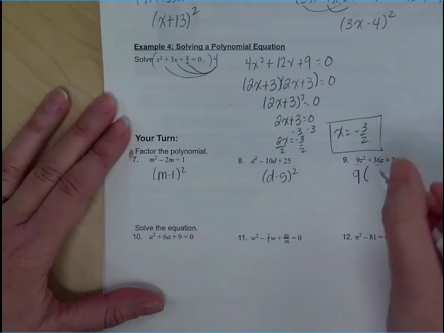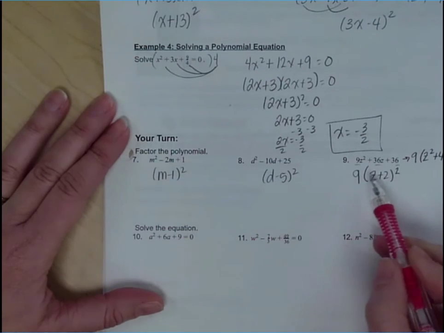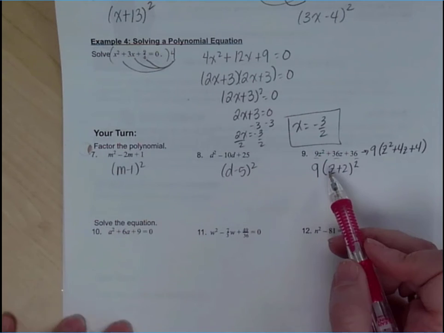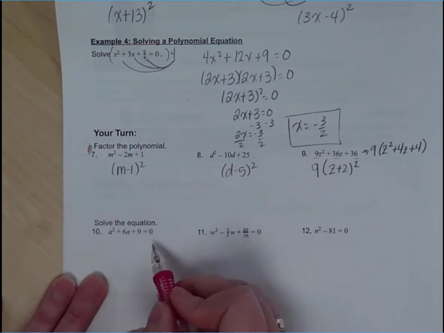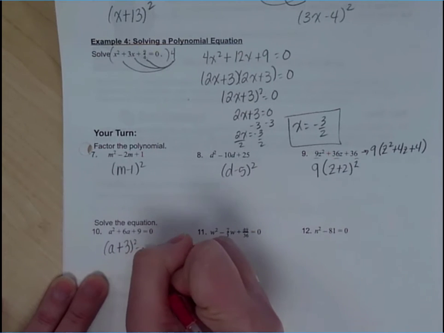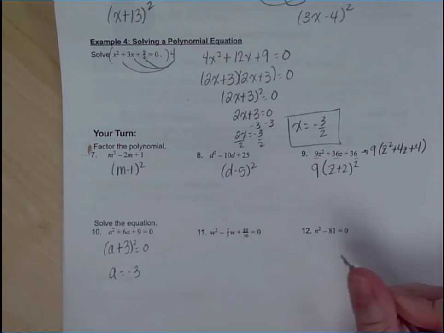So I'm going to go ahead and do that, leaving me with z plus 2 squared. If I factor out a 9, I end up with z squared plus 4z plus 4. Remember, always look to see if you can factor out something first. Saves yourself a little bit of time. Okay, so when we factor, we end up with a plus 3 squared equals 0. So a is going to give us a negative 3.